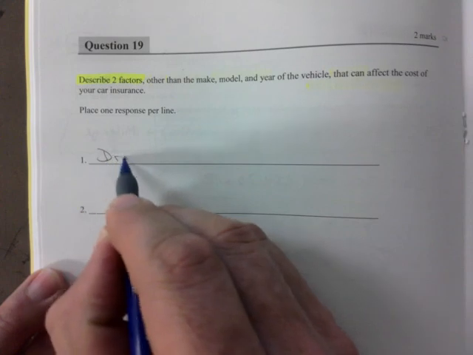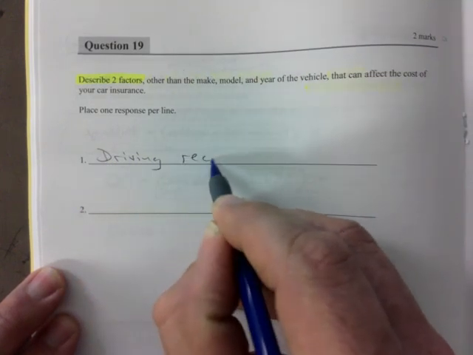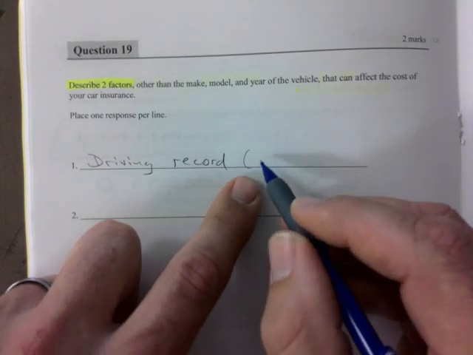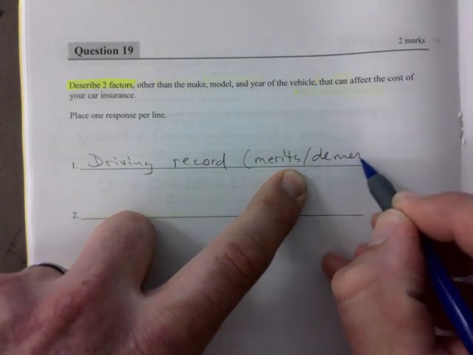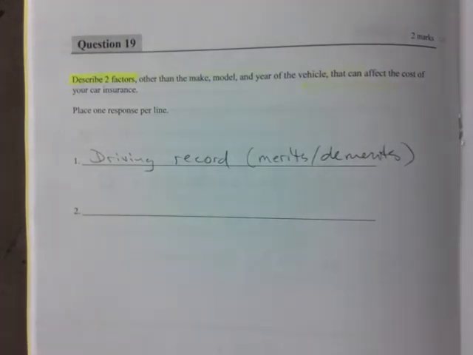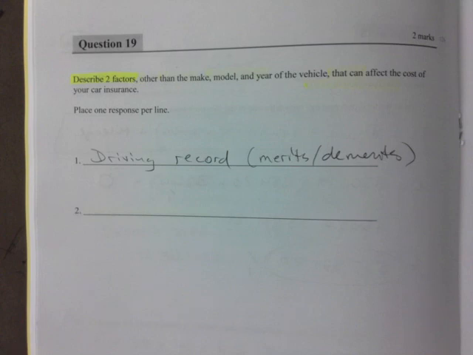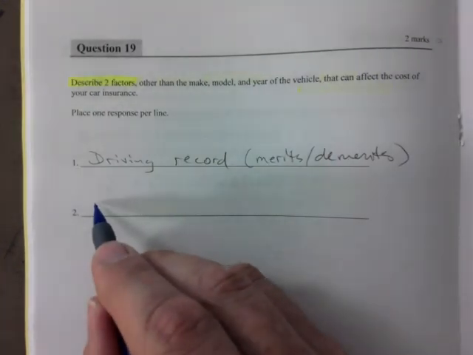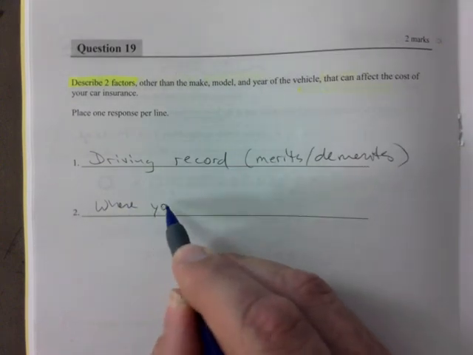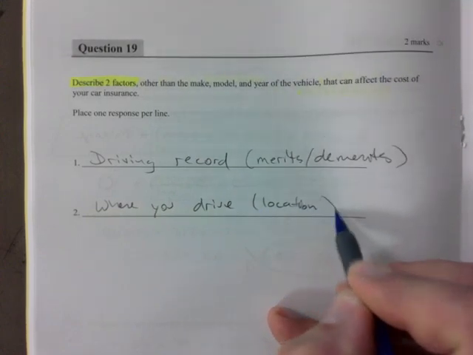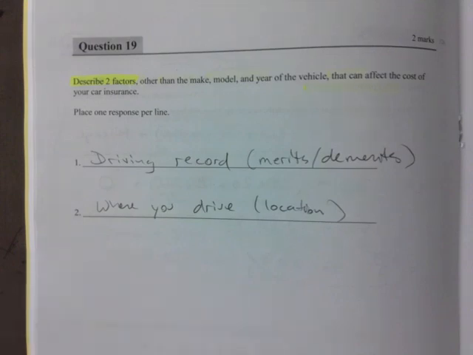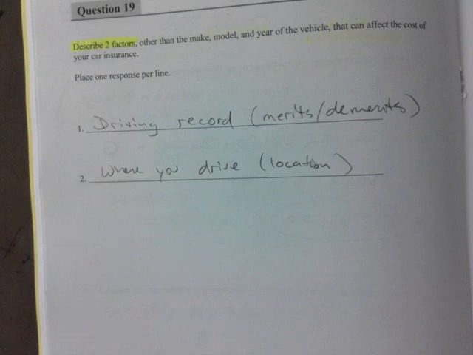Driving record, yes. Merits or demerits. Yes, for sure. What else? Location. Yes. Where you drive. I gave you a bunch, so you just have to have some of those ready to go. Driving record, where you live. What else did I give you?